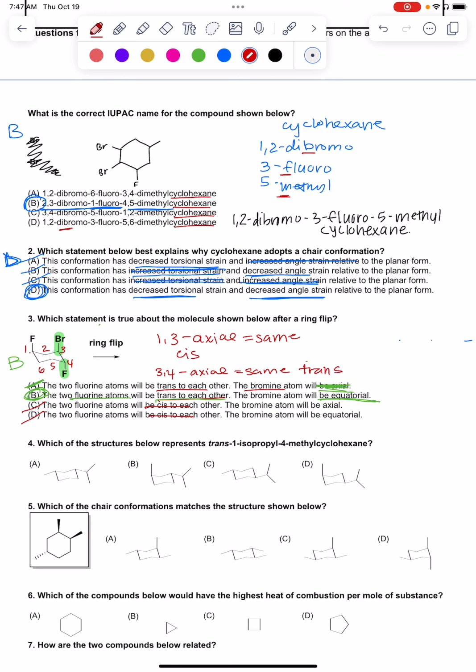And so you could talk about all of these in relationship to each other. You could say that these two, 1 and 3, they're cis to each other. You could say fluorine here and here, bromine and fluorine here, they're the same, they have the same orientation. They're both axial, but one's on a 4 and one's on a 3. Well, these have to be trans.